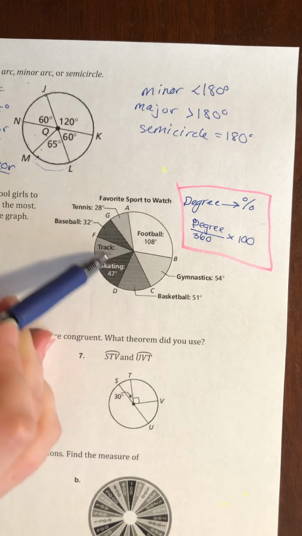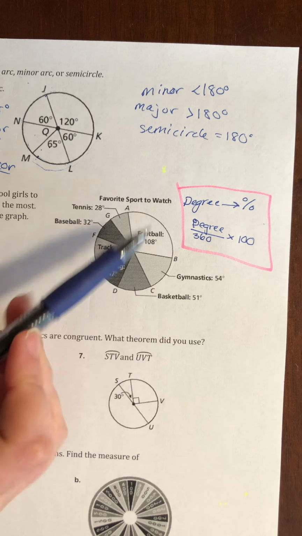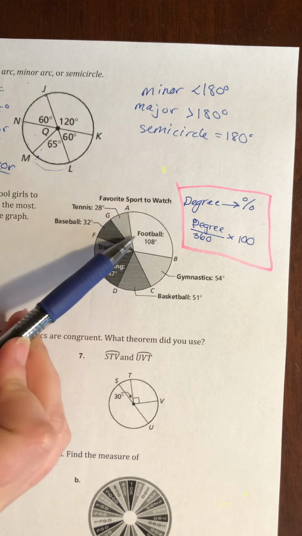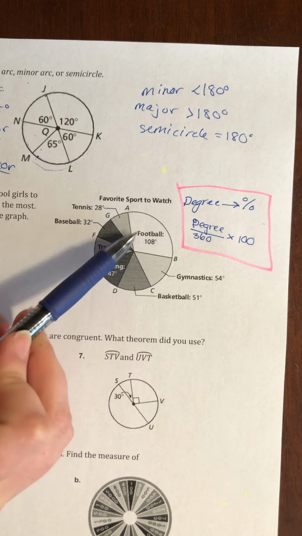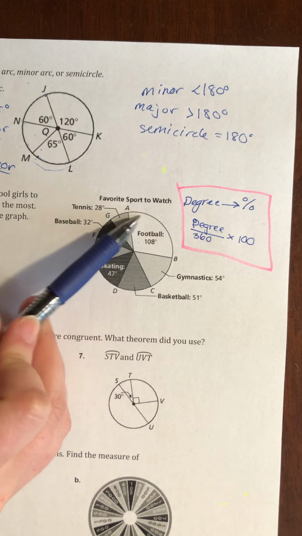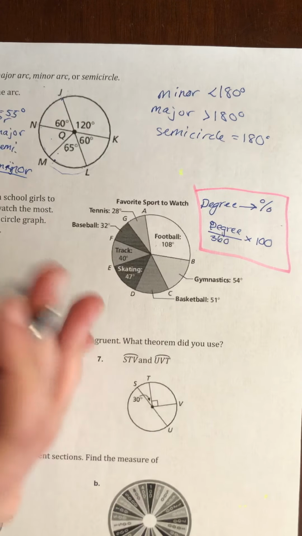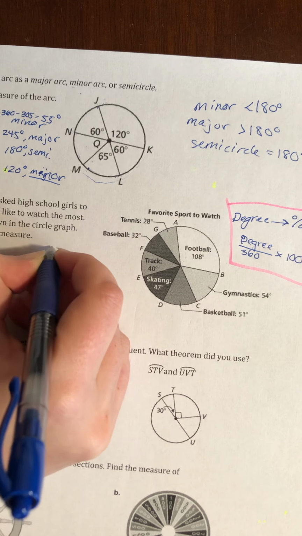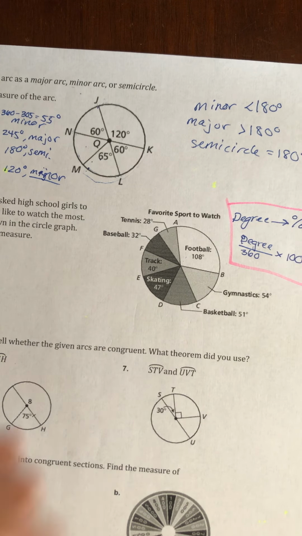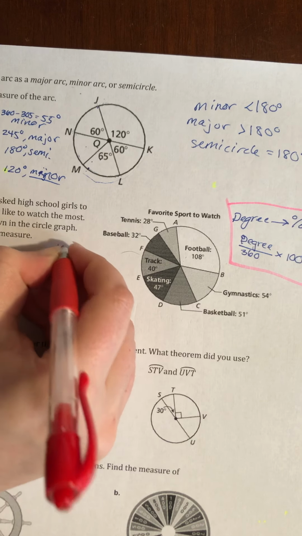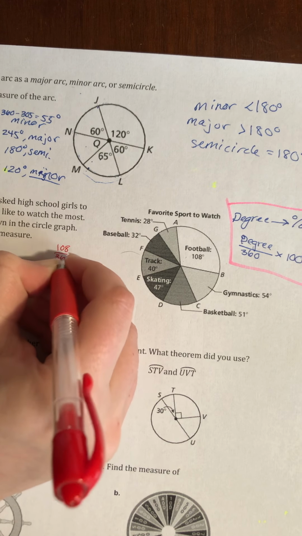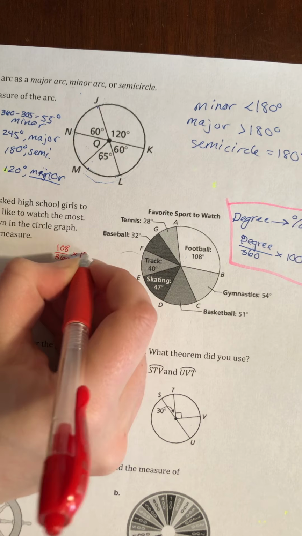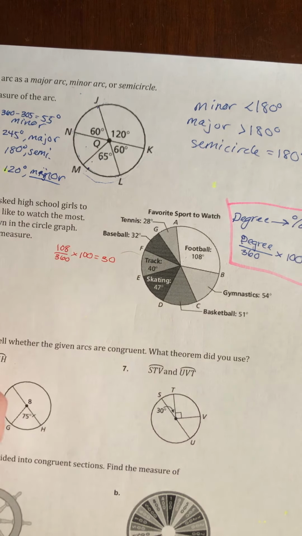So it's saying, this is favorite sports to watch. They're saying 108 degrees of people prefer to watch football, but what does that really mean? It's easier to think about in percentages. So I do 108 divided by 360 times 100, that's going to give me 30.